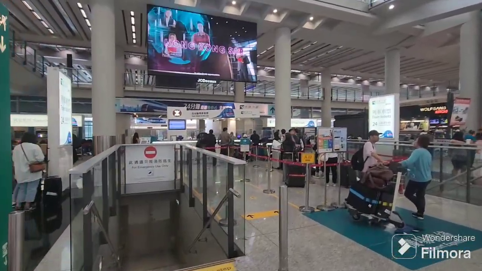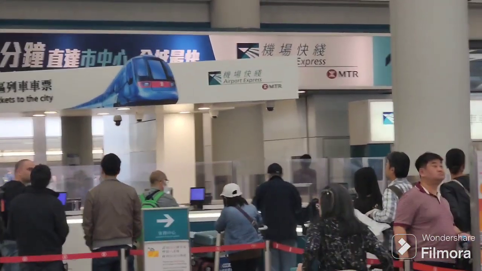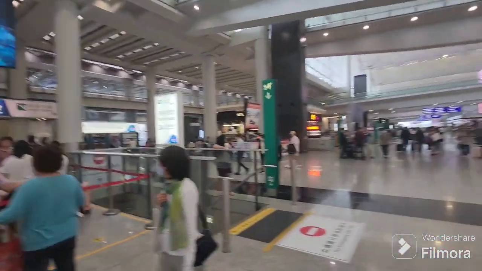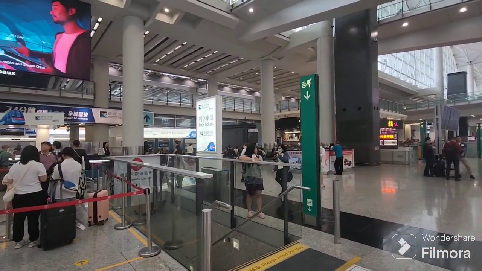Now next is a SIM card. So this is the Airport Express. You can go by this also. It takes around 24 minutes to reach, but the hotel that we are staying in is a bit far from the last station.